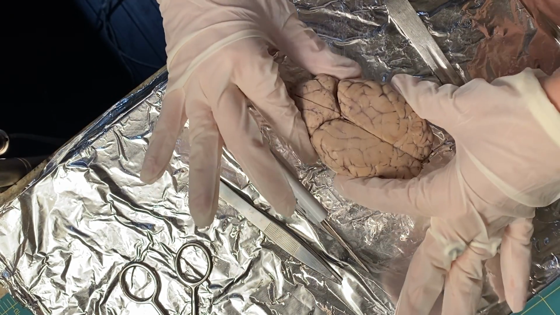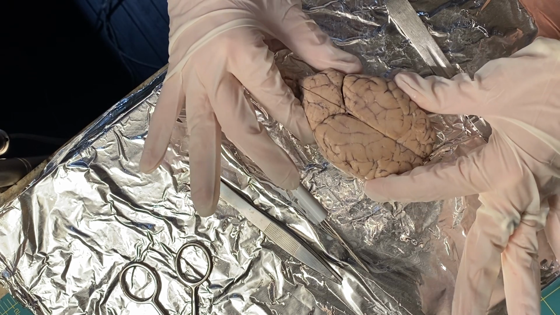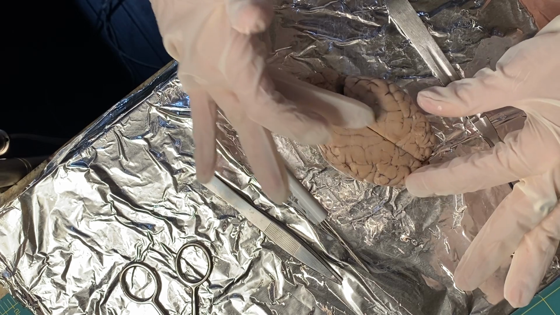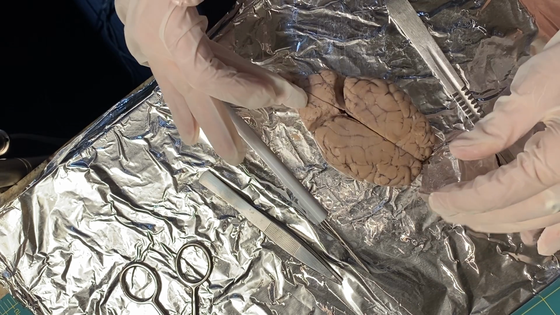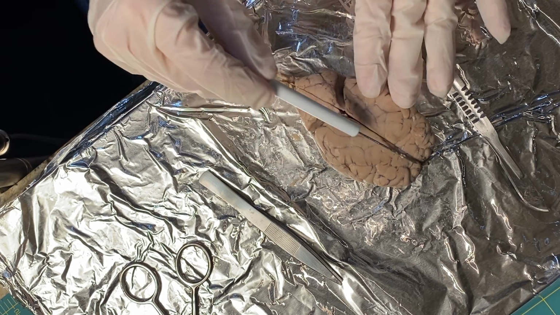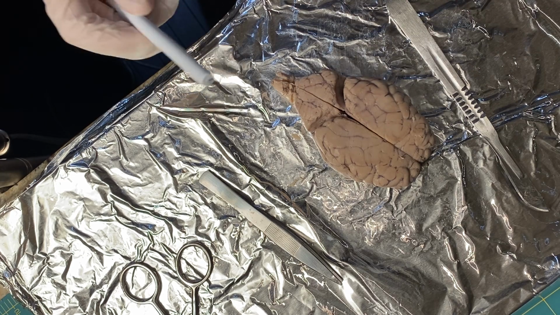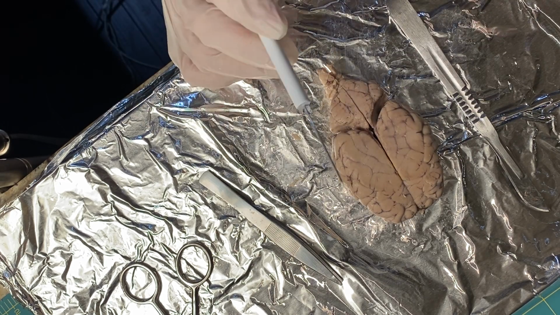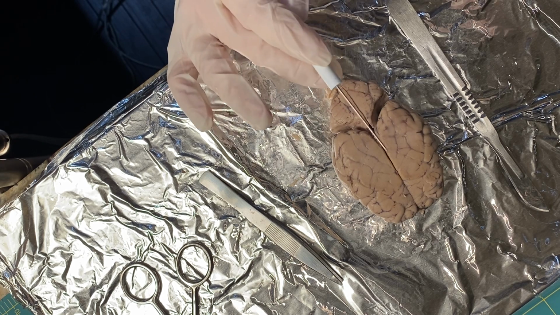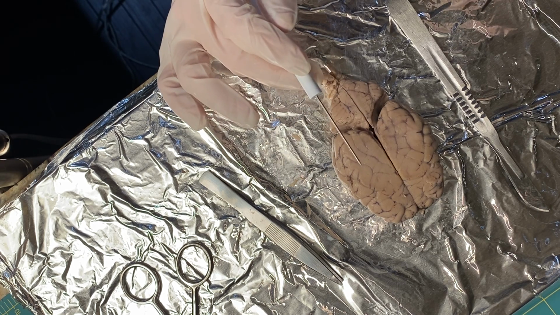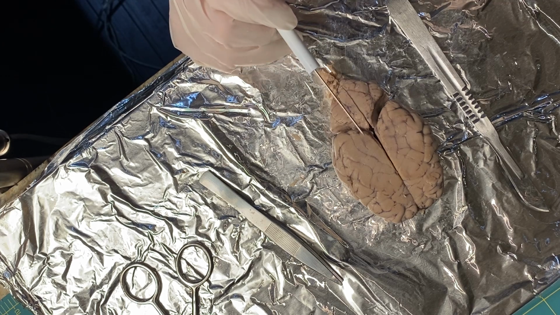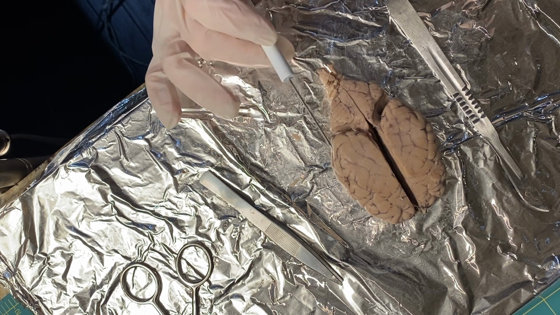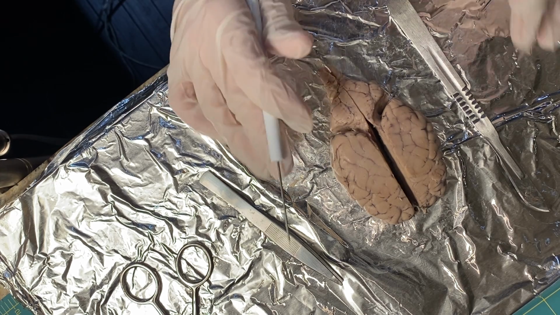So as you can see, I have already divided the left and right hemispheres of the cerebrum with a longitudinal fissure. This right here, longitudinal fissure, left and right brain hemispheres. So the left hemisphere is responsible for analytical thoughts, language, and reasoning. And the right hemisphere is responsible for creativity, intelligence, and insight.